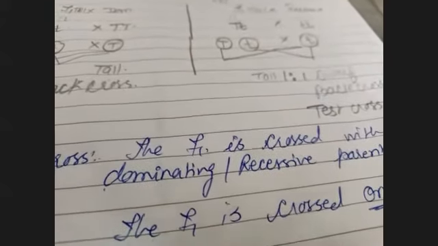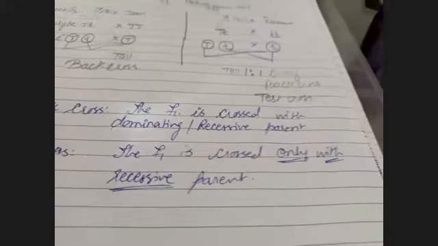The F1 is crossed only with the recessive parent. That time we call it a test cross. Am I right? Yes, ma'am.